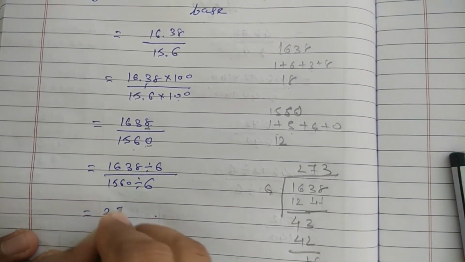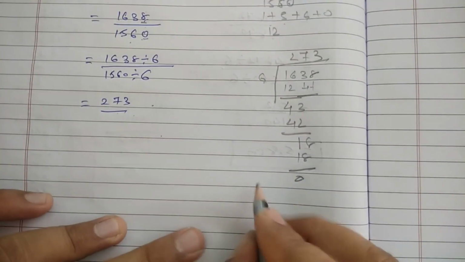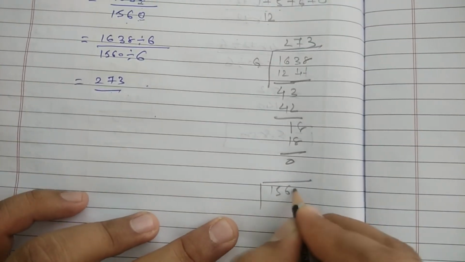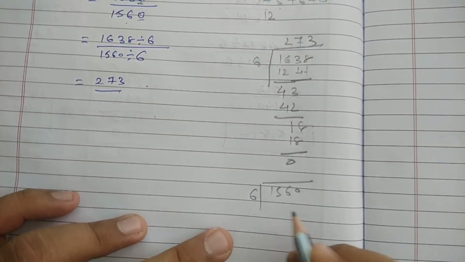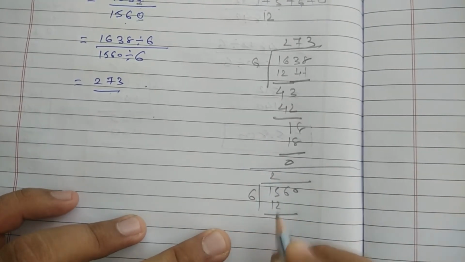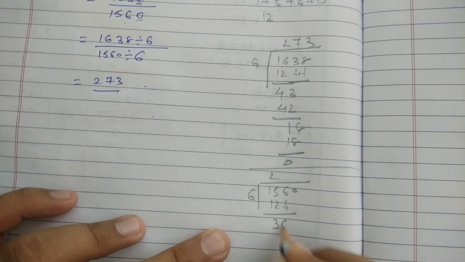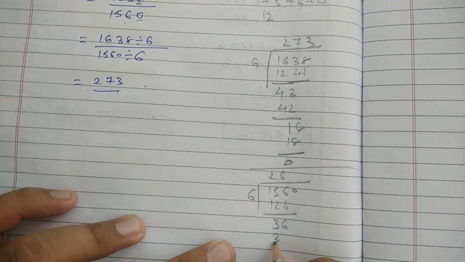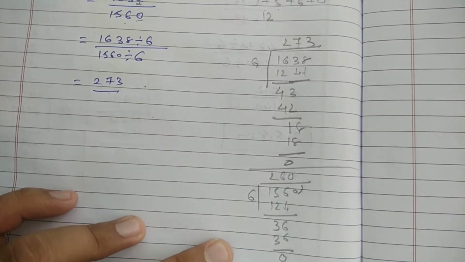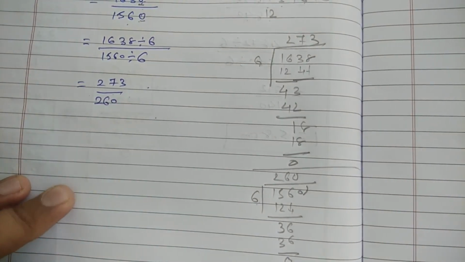So that is equal to 273 divided by, now we have to do this division also. 1560 divided by 6. 6 2s are 12, 15 minus 12 is 3. 6 will come down, 6 6s are 36. So here remainder 0, and this 0 will come up. So what is the answer? That is 260. Now we can do this division easily.